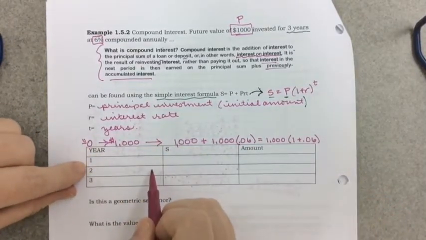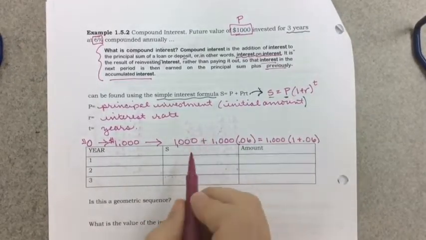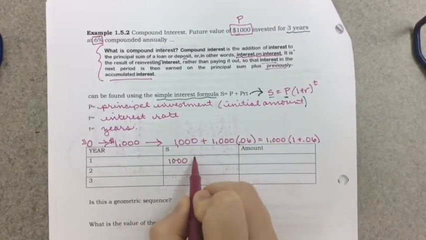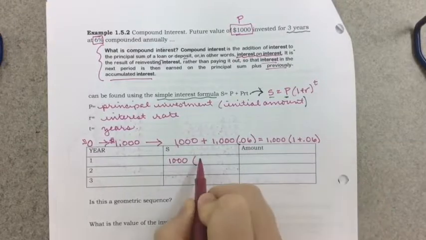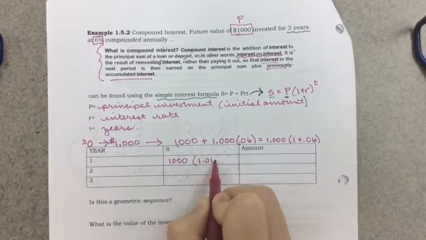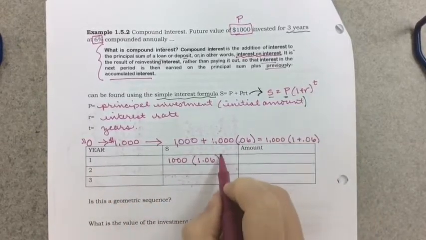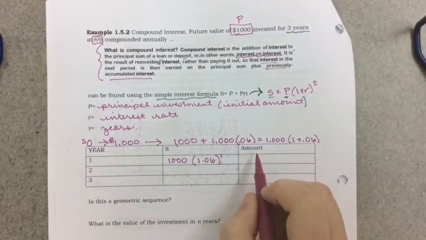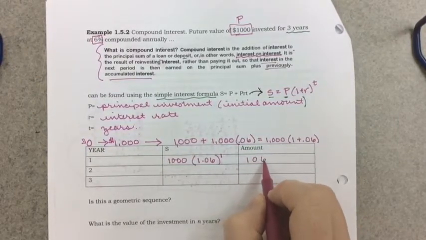So the general formula for this particular situation then would be 1,000 times 1 plus 0.06 is 1.06. And then I raise that to the time t, which in this case, I'm in the first year, t1. So after my first year, I'm going to get $1,060.